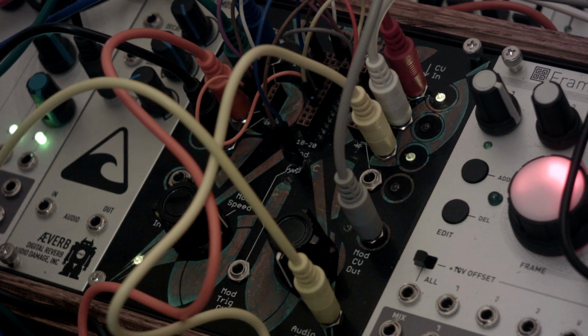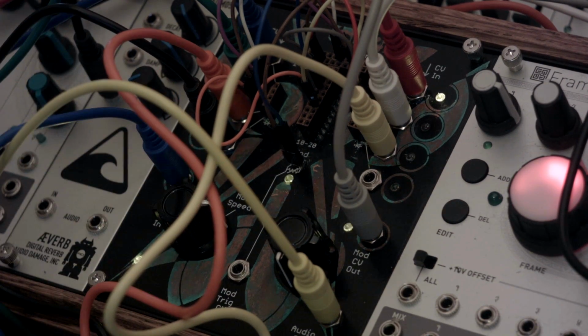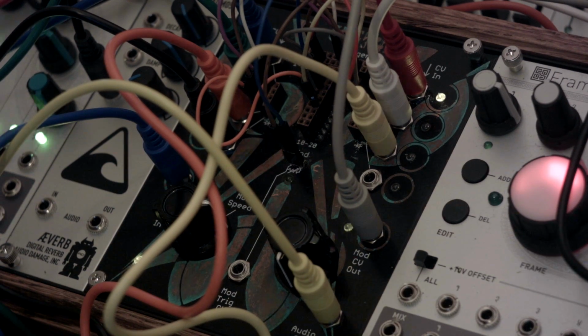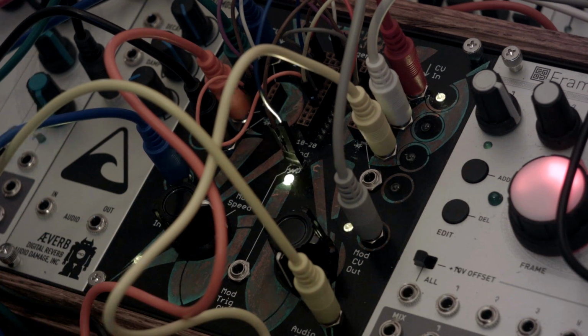And we can also change the speed of the modulation. Now here's a basic little sequence. The BeatStep Pro is really weird. It always outputs voltage for some reason. Not my favorite thing. And there we go, we've created a basic beat.